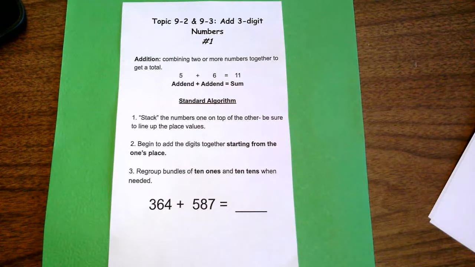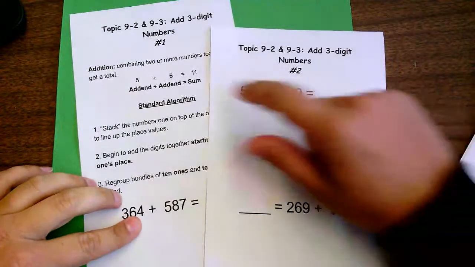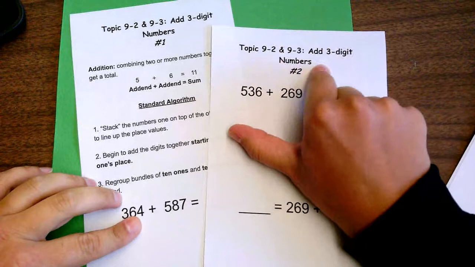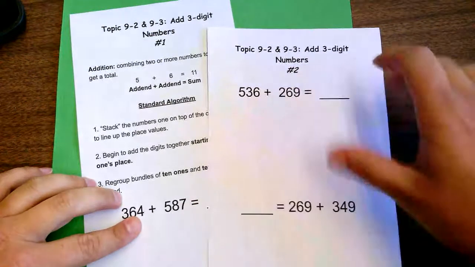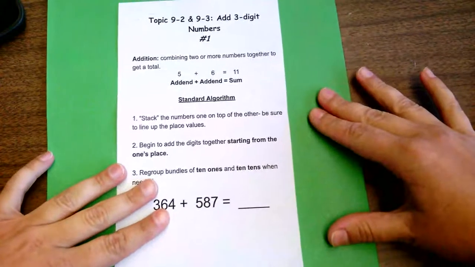Hi everyone, Miss Curdy here, and today we're going to be talking about topics 9.2 and 9.3, which are both about adding three-digit numbers. So for this video, you will need two note sheets. If you look up at the top, both of them say topic 9-2 and 3, add three-digit numbers, and then they're labeled number 1 and number 2, so you know you have both note sheets. So let's go ahead and get started.